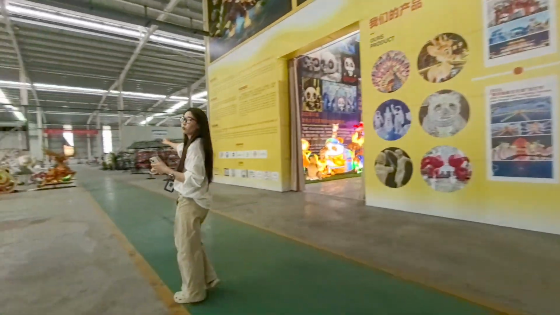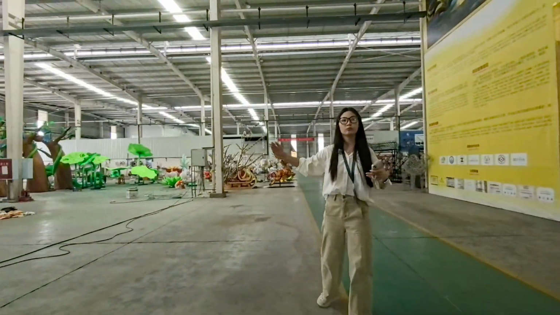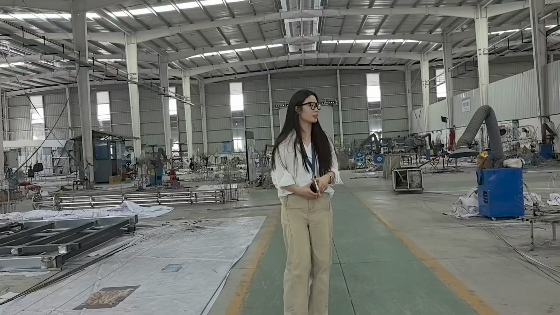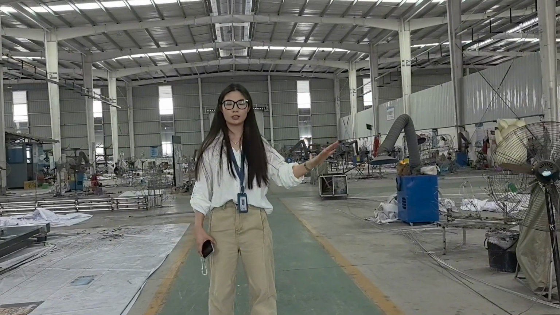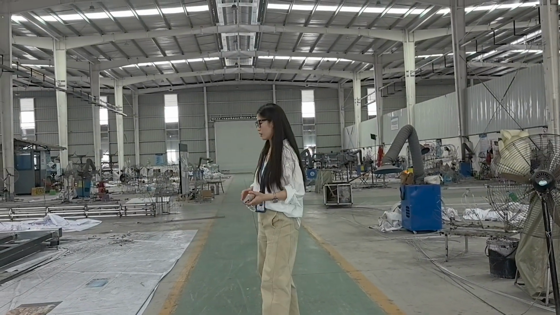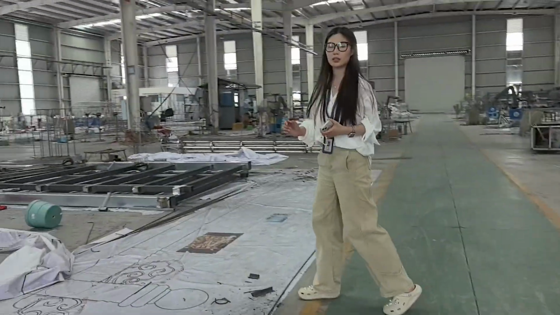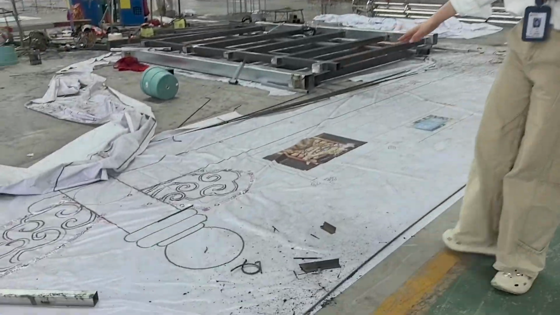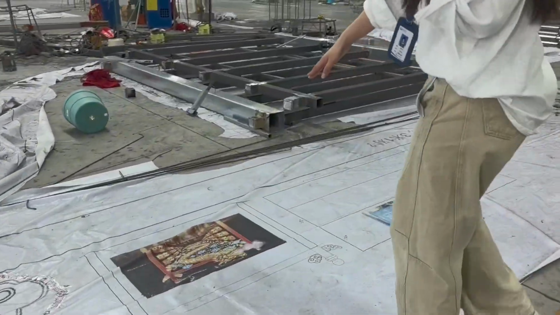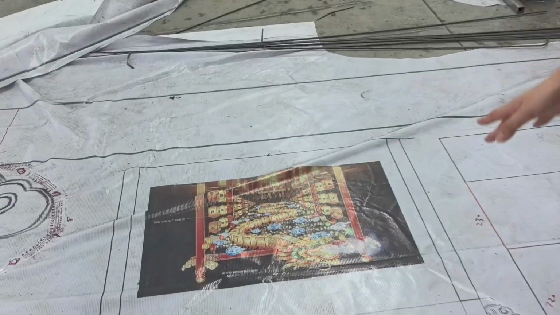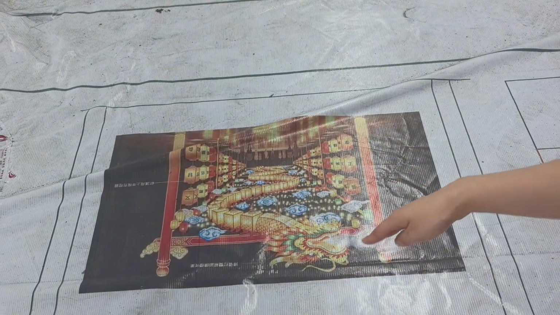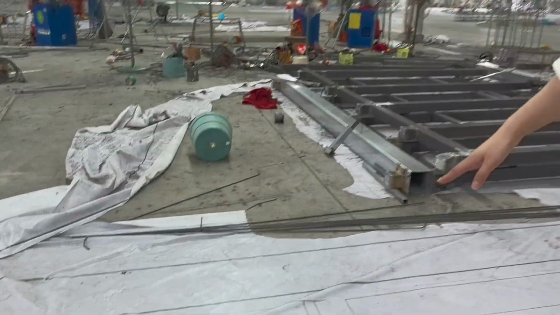Let's move on. I will introduce the steps of making a lantern. Then we arrive at our factory making area. You can see the first step to making the lantern is that our design department will make the design picture. You can see it is a Chinese dragon style.